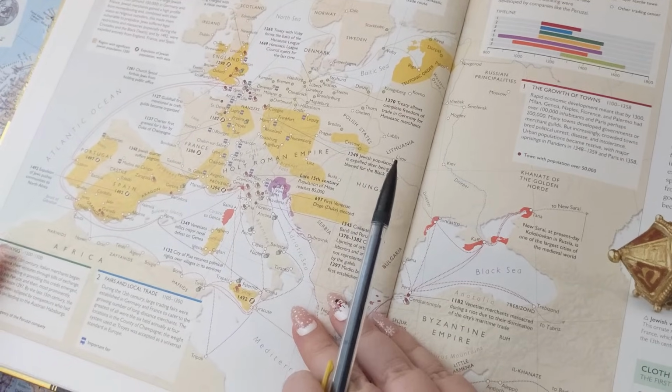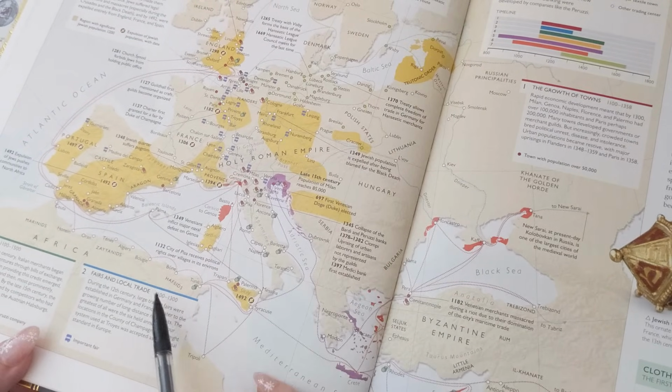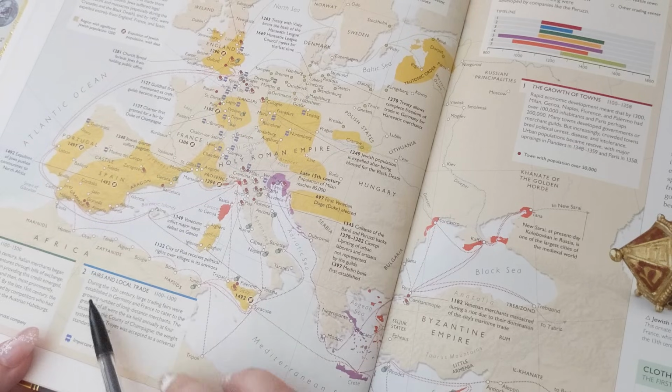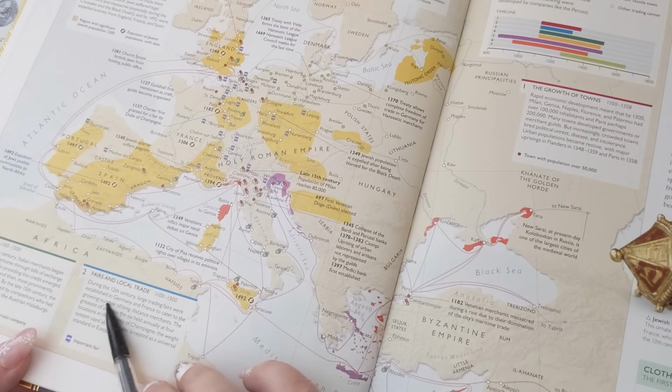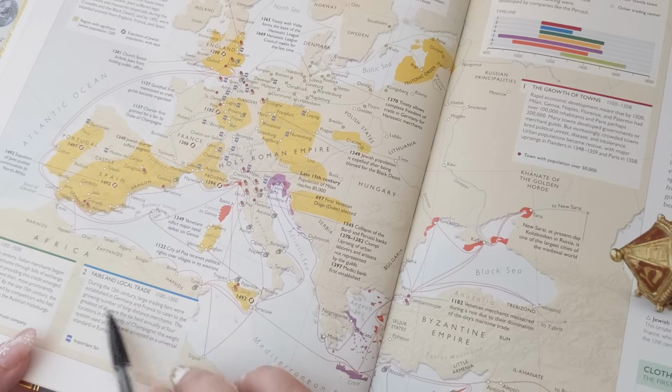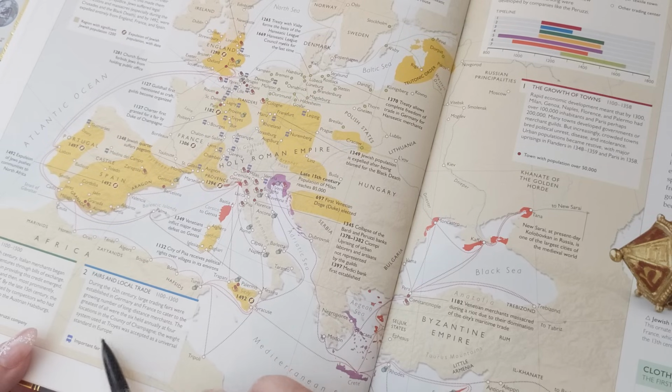Next box is way down here. I'm gonna have to make this crooked for you to see. Fairs and local trade from 1100 to 1300. During the 12th century, large trading fairs were established in Germany and France to cater to the growing number of long-distance merchants. The greatest of all were 6 held annually at 4 locations in the county of Champagne. The weight system used at Troy was accepted as a universal standard in Europe.